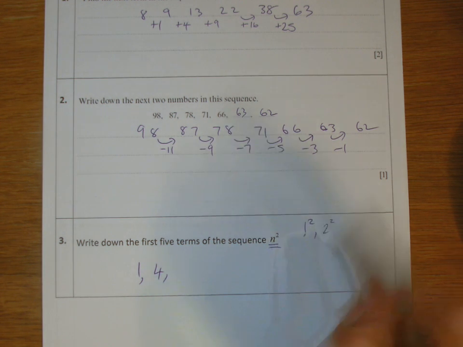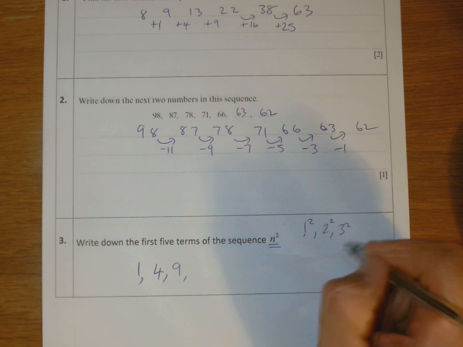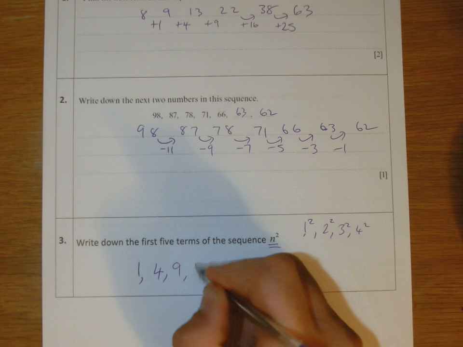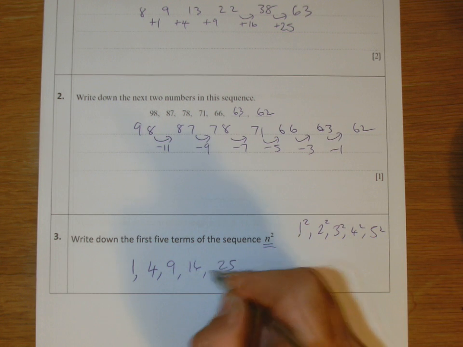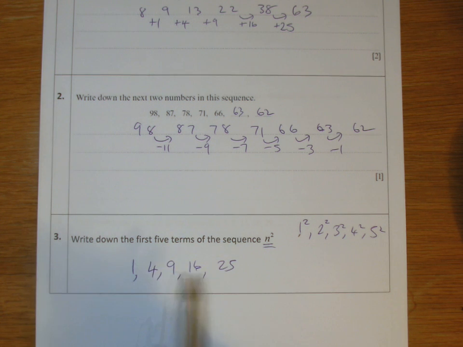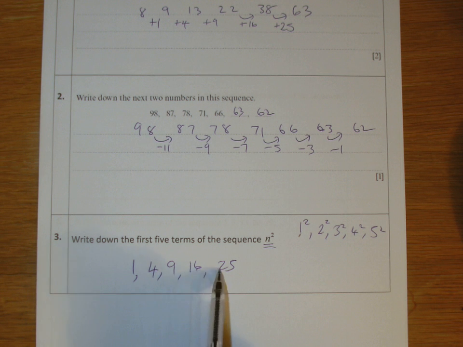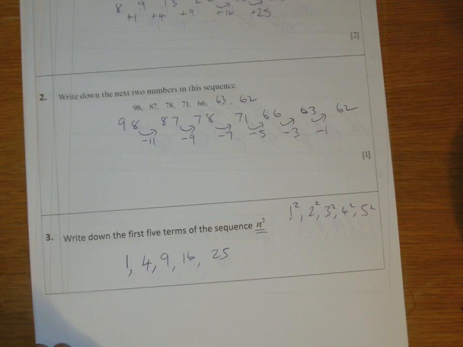3 squared will be the next. 3 squared is 3 times 3, which is 9. 4 squared is 16. And then 5 squared is 25. Now this is a sequence involving the square numbers. What I want you to notice though is that the gaps are not the same. The gap there is 3, the gap there is 5, the gap there is 7, the gap there is 9. So sequences involving square numbers will have different gaps.